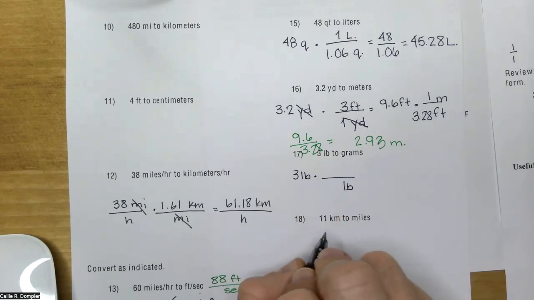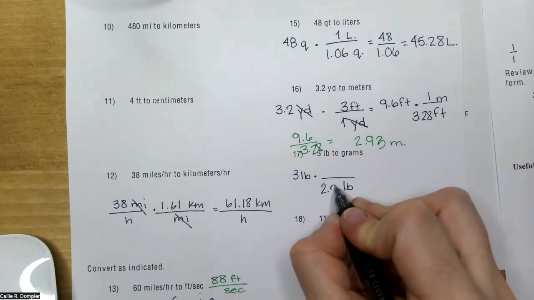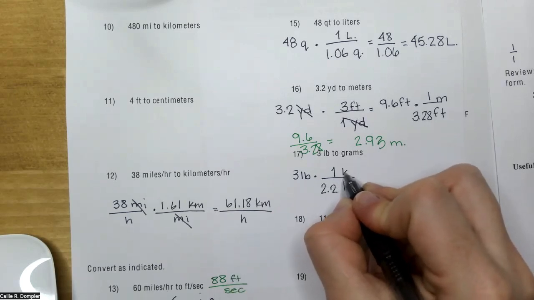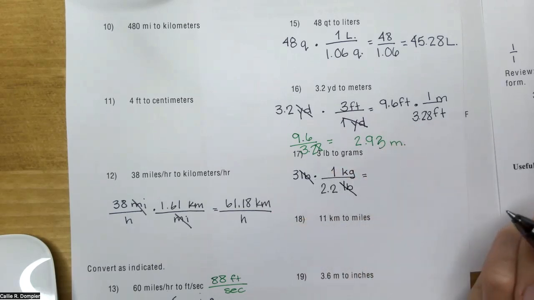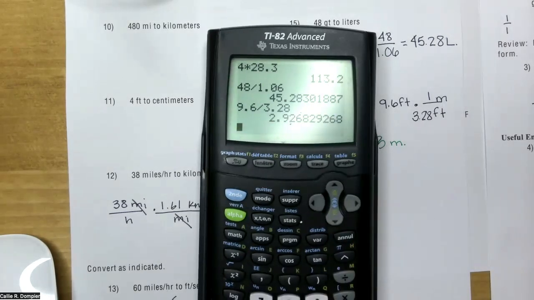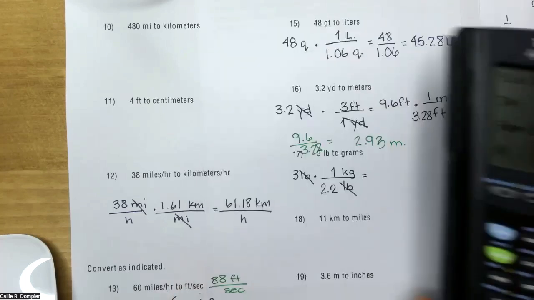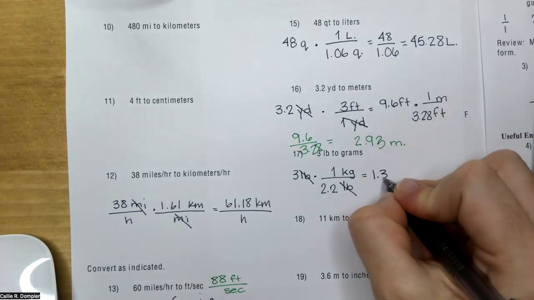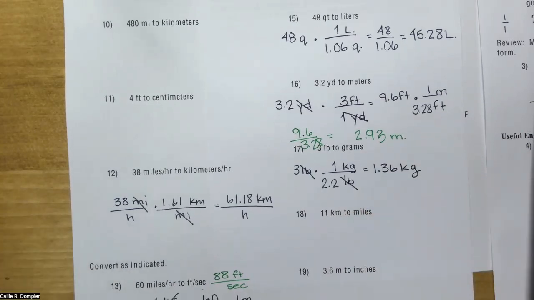Pounds is up here, so pounds must be down there. 2.2 pounds in 1 kilogram. So those cancel and we're left with kilograms. 3 divided by 2.2, or you can say 3 times 1 divided by 2.2, is 1.36 kilograms.